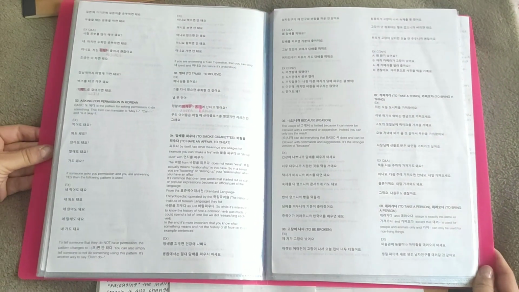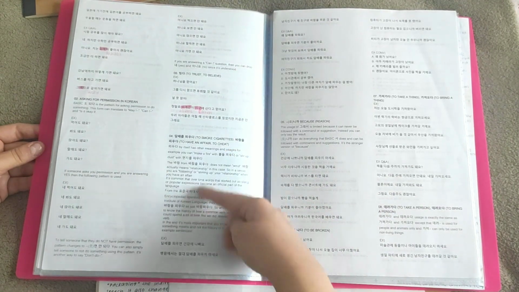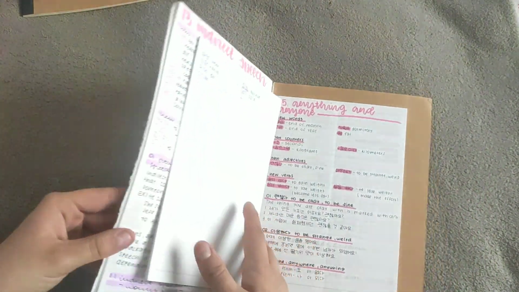But I'm just gonna zoom out so you can see the entire page. But yeah, I just stopped right there. I haven't finished these, which I should probably do. And I might do it when I finally find some time to study Korean again.